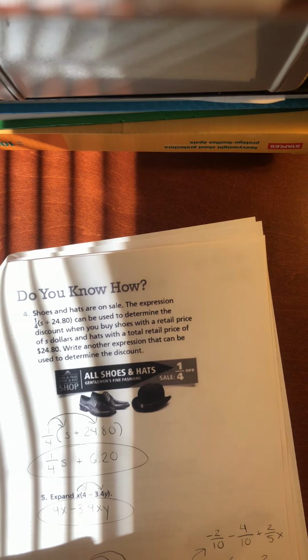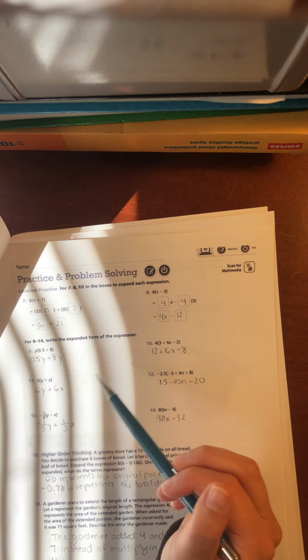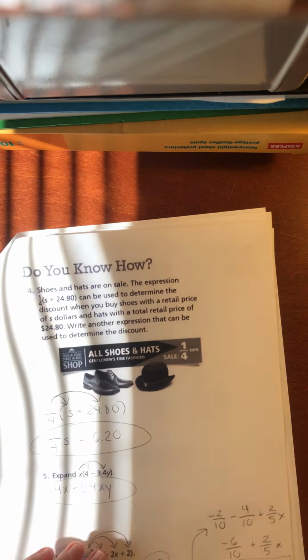Okay, what you're going to do now is the practice some problem solving. If the boxes confuse you, do not use the boxes. You do not have to use the boxes, okay? You are doing both pages today.